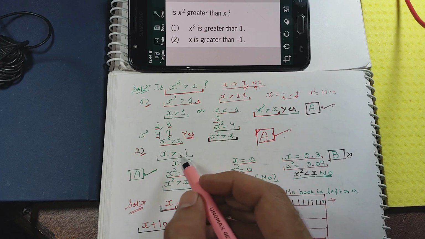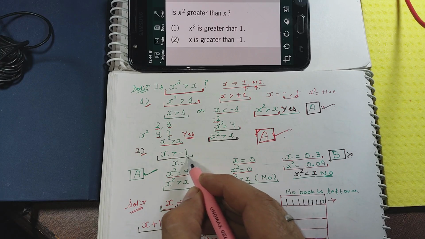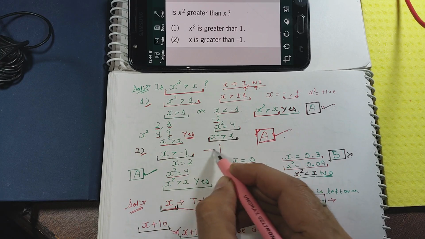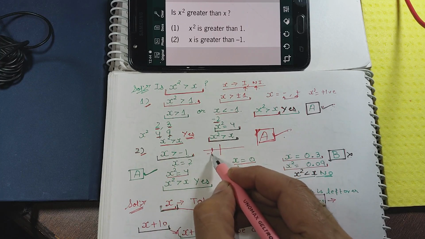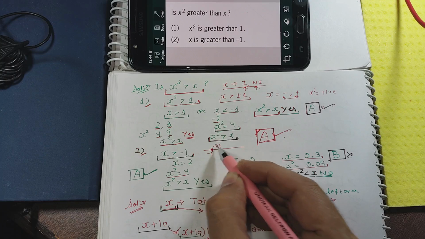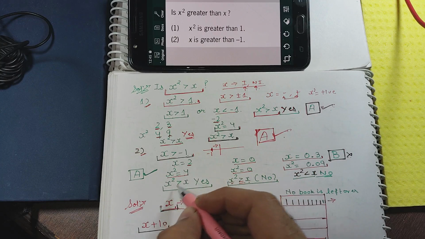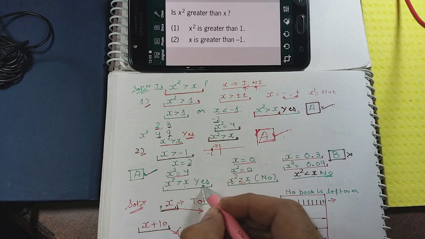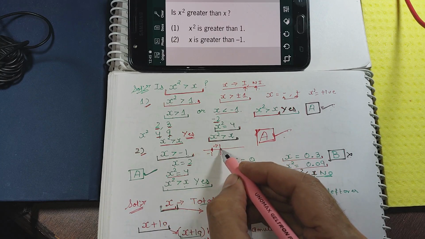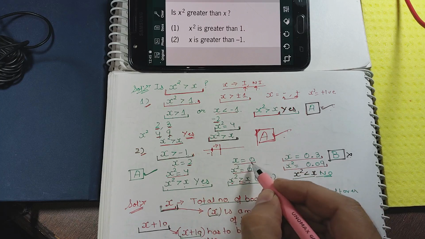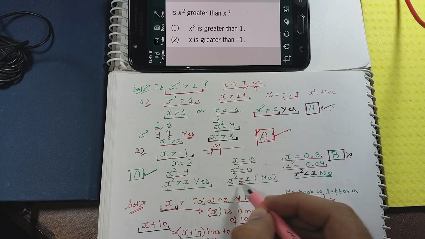Statement 2 tells me that x is greater than minus 1. So x is greater than minus 1. If I draw it on a number line, x is greater than this value towards the right. Now again, taking example x equal to 2, x square is greater than x. So yes, but here 0 is also there. If x is equal to 0, then x square is 0, and x square is not greater than x.